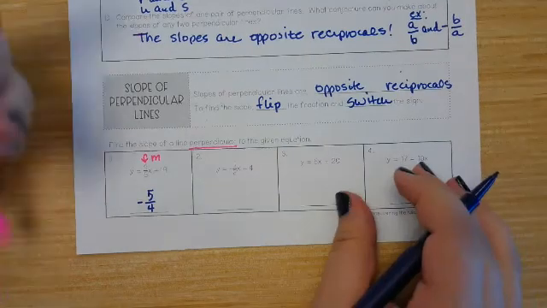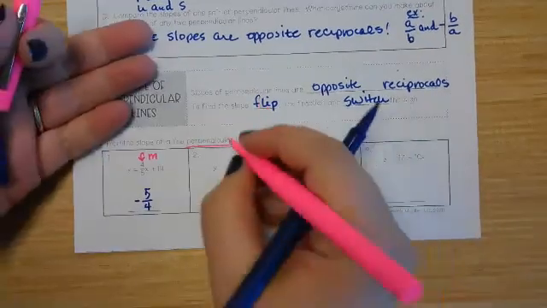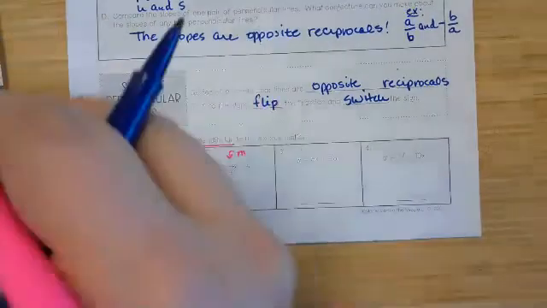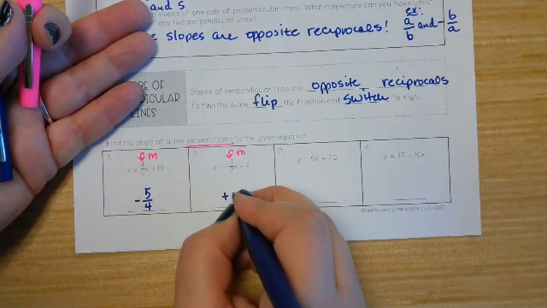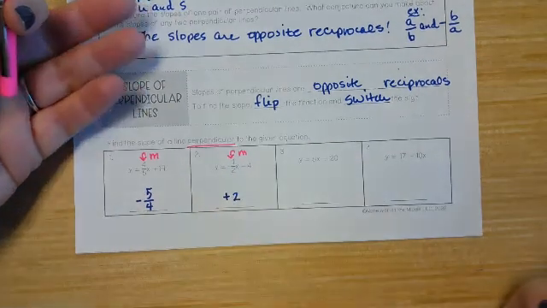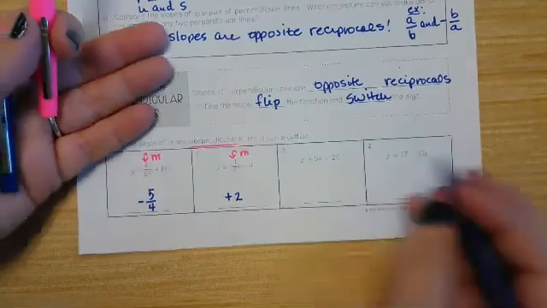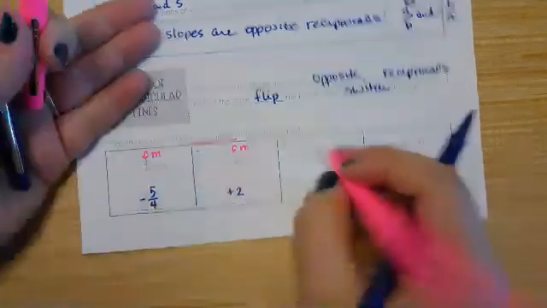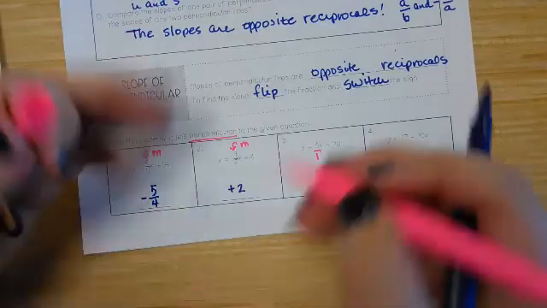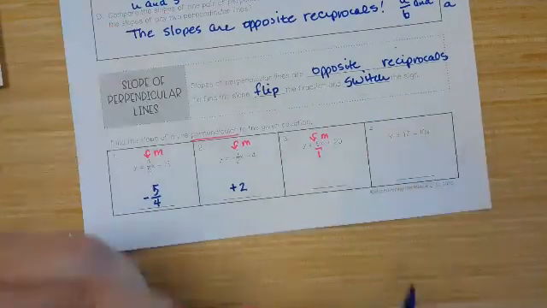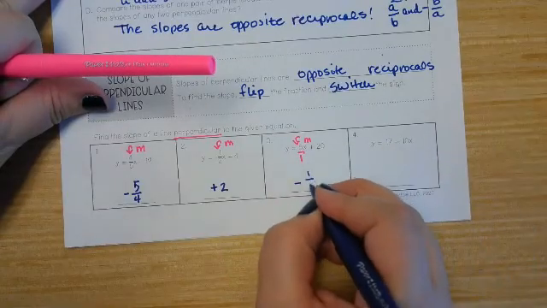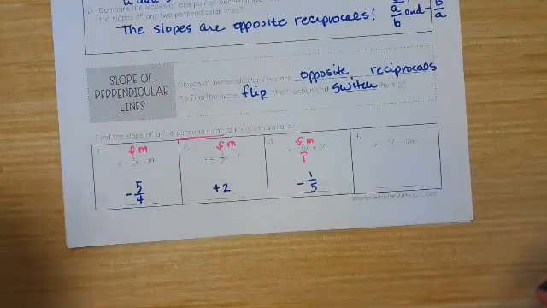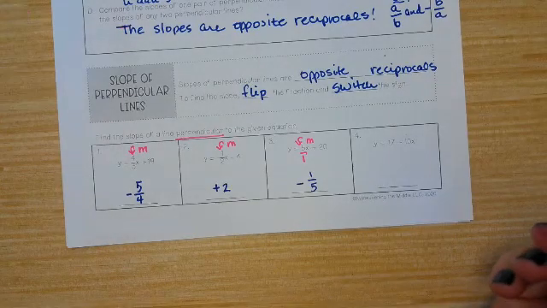If it looks like this guy right here, again, make sure that y is isolated. We've got negative 1/2. And so the opposite of a negative is a positive, and then we flip it. So that's 2 over 1 or just 2. If it's a whole number, remember when we talk about rise over run, it's really automatically over a 1. So our slope is positive 5 over 1 for number 3. Okay, so it's a positive, so I would change it to a negative, and I would flip. There it is. Okay. That would be our opposite reciprocal slope, and that would guarantee a perpendicular line.